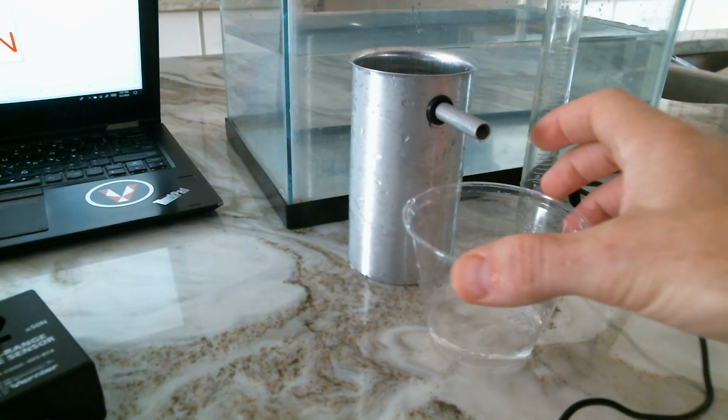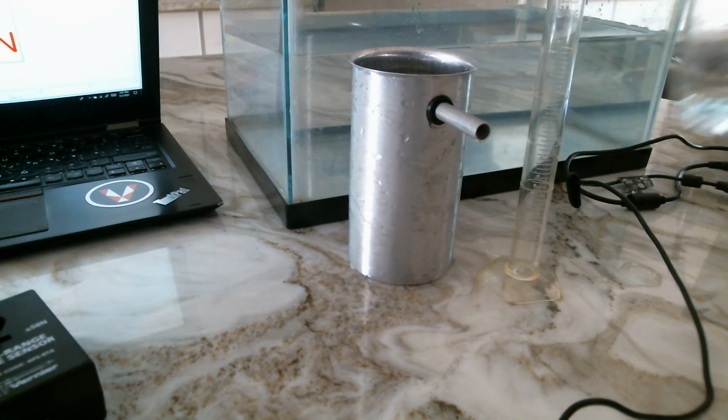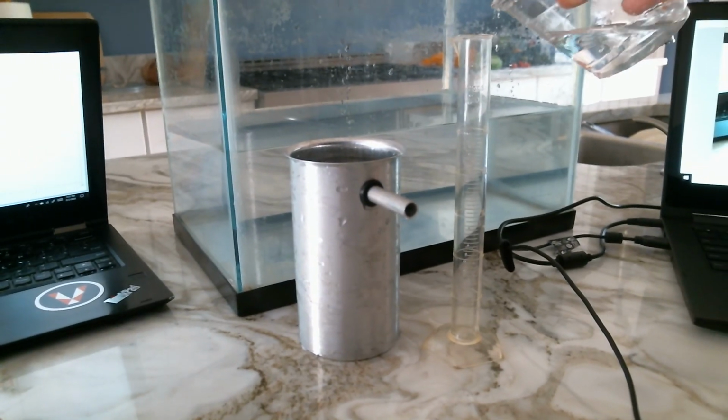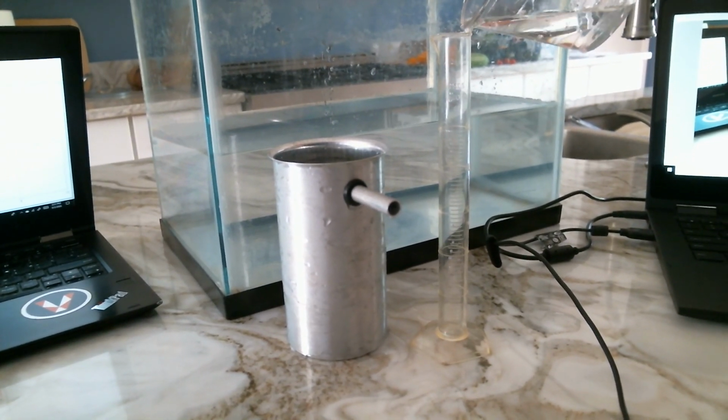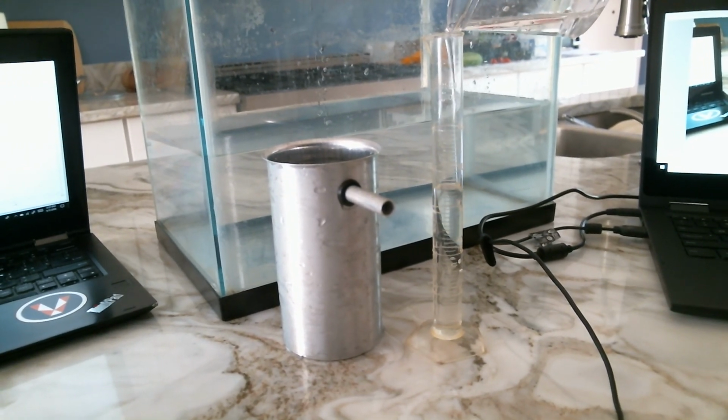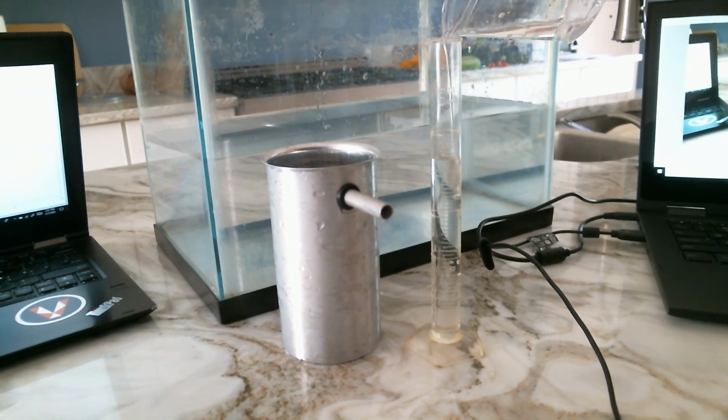Okay, so I'm going to have to measure that quantity of high quality H2O. And so hopefully I can do this in one pour, but it looks like this will be a little bigger than 25.